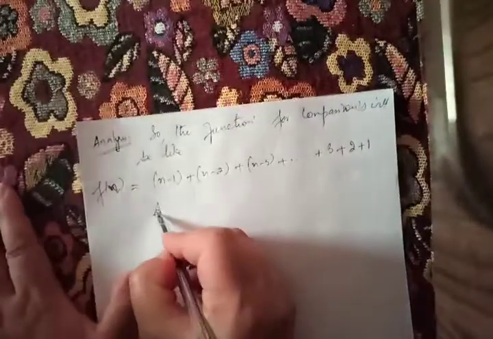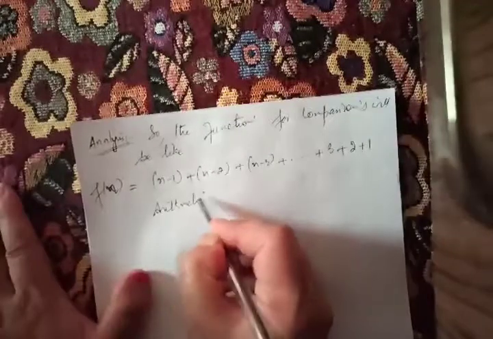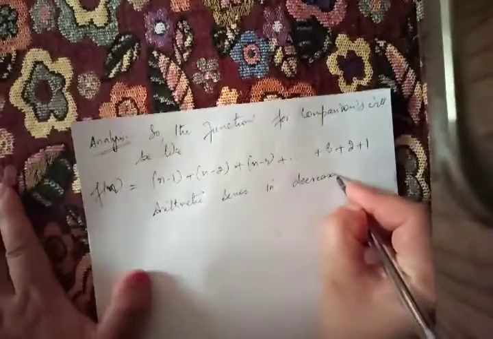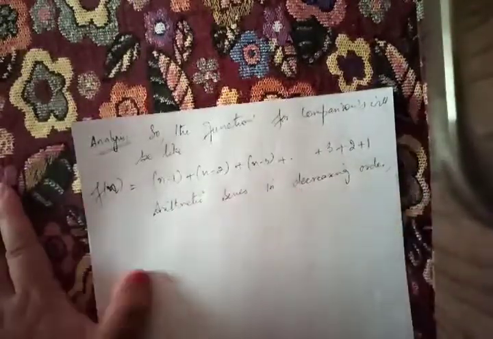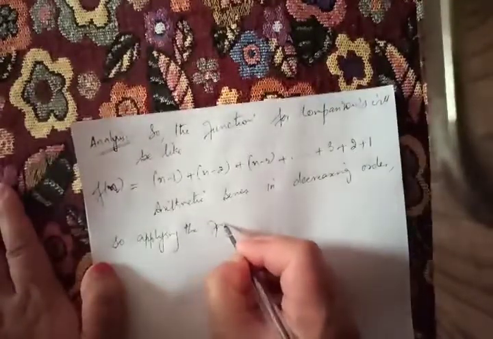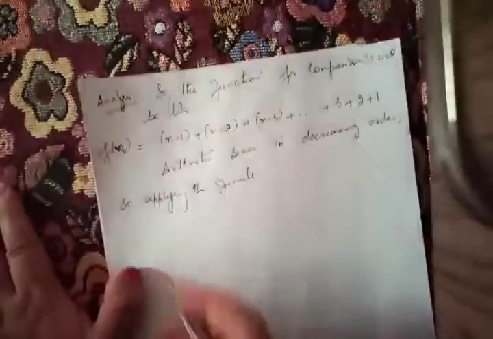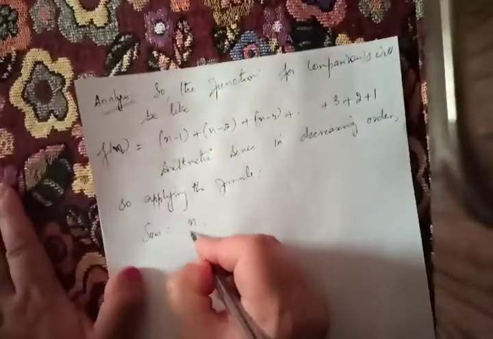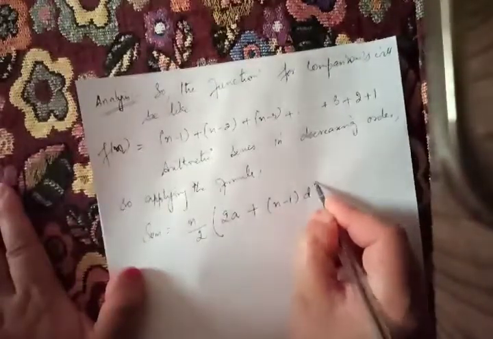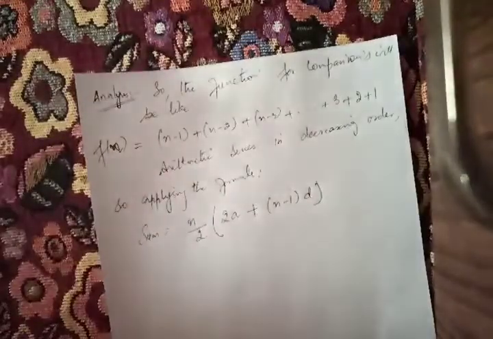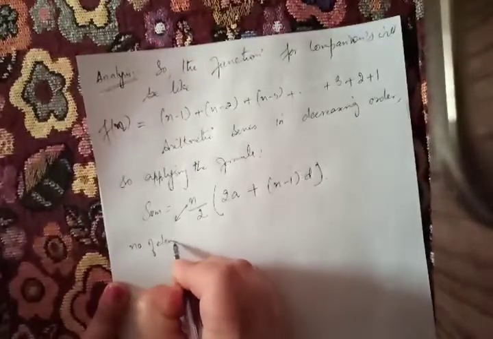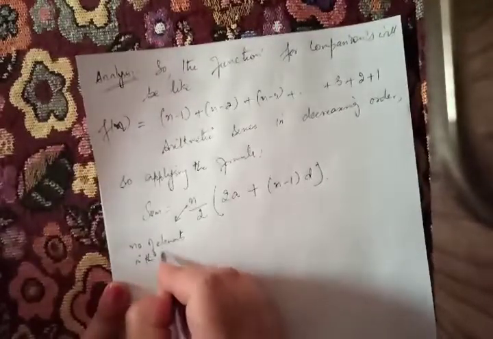This is nothing but an arithmetic series in decreasing order, isn't it? So we will apply the formula. You all know the summation formula, which is n divided by 2, from your discrete mathematics, times 2a plus n minus 1 times d, where n is the total number of elements in the series or in the list.